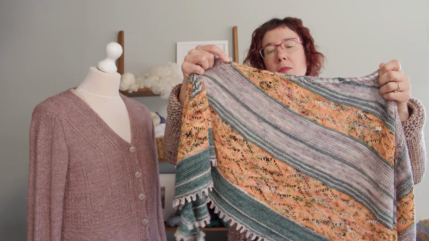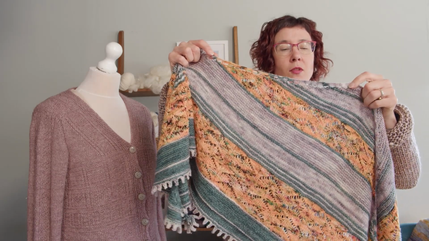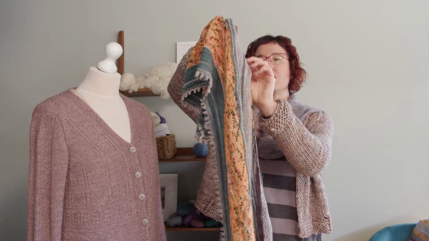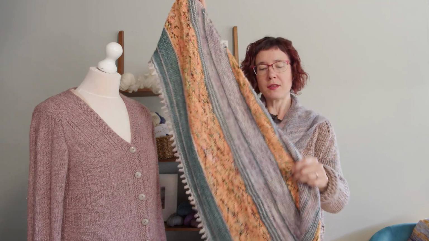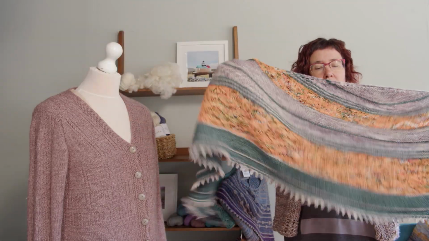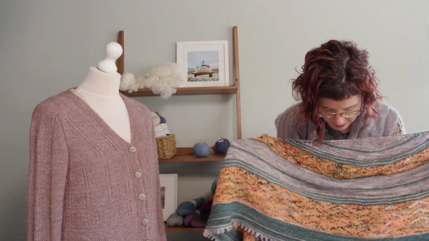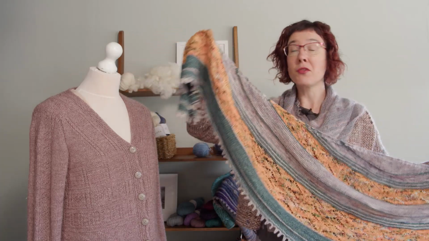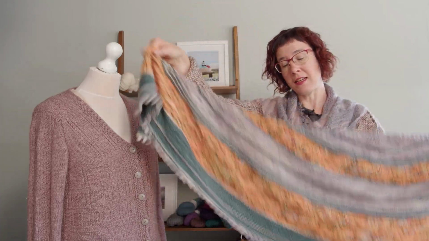You're going to have a couple on the right side row, and then you also will have one on the wrong side row. So every two rows, you're going to have three increases on each side. It creates this huge, big curved effect. When you keep it to the side, it actually allows you to create all of that stitch pattern across the middle, and then you're only worried about adding increases at the side.